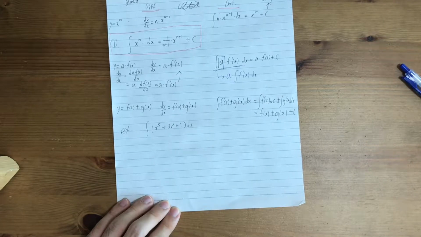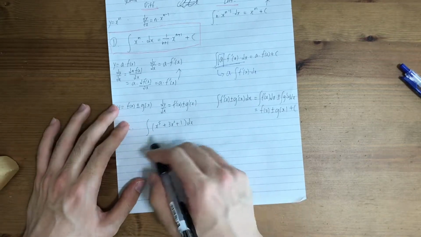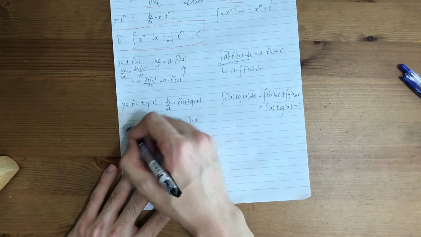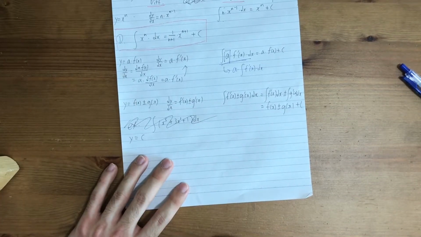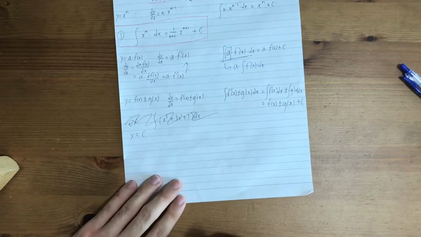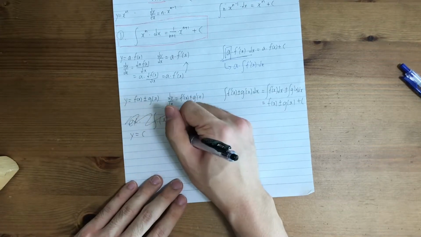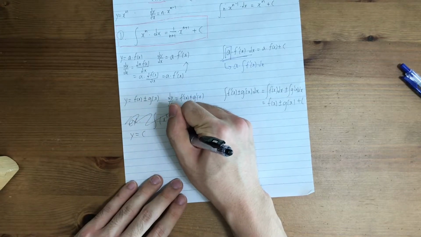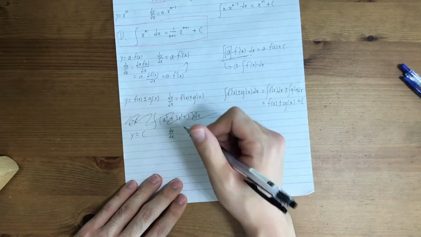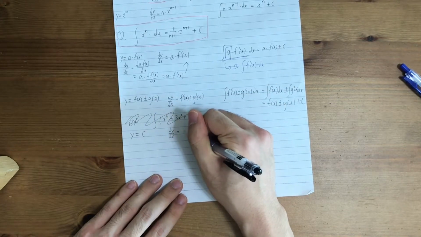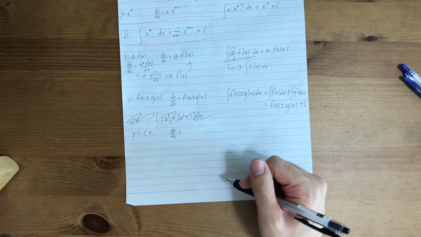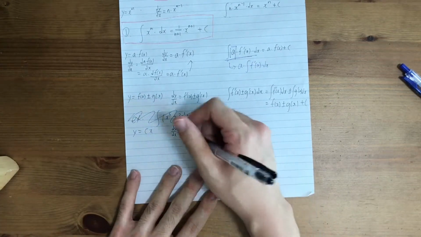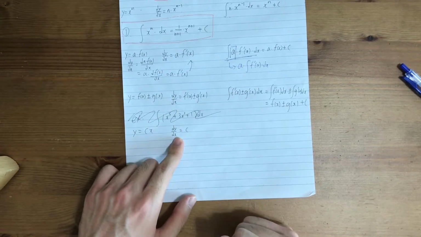Oh, okay, sorry. Before we do this, one more thing. So for example, if you have a constant, right? If you have cx, let's say, a constant times x, then if you differentiate it, you have c, right?